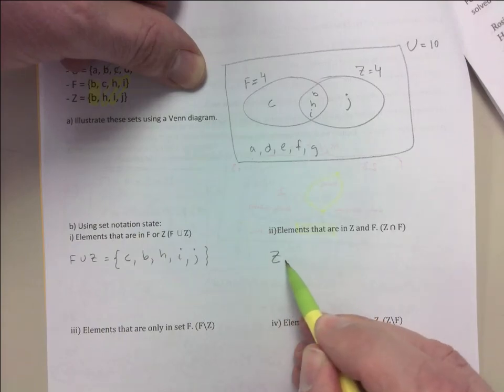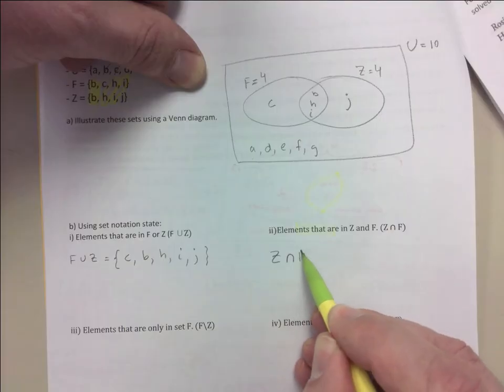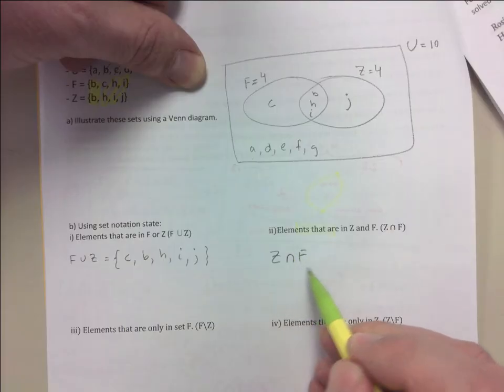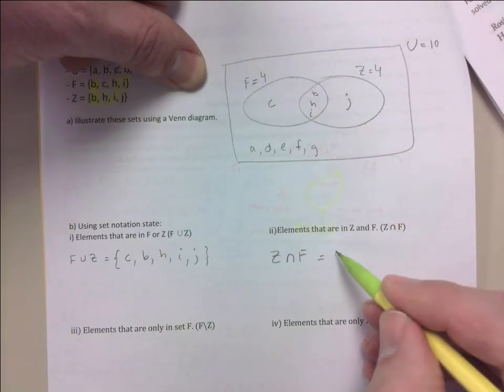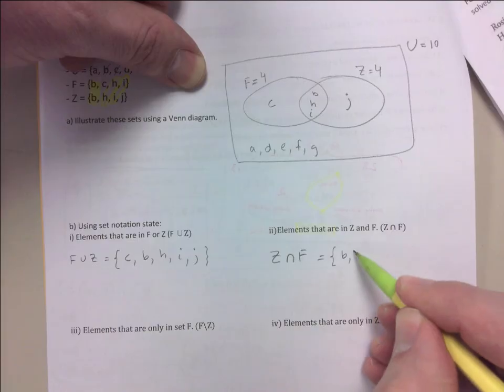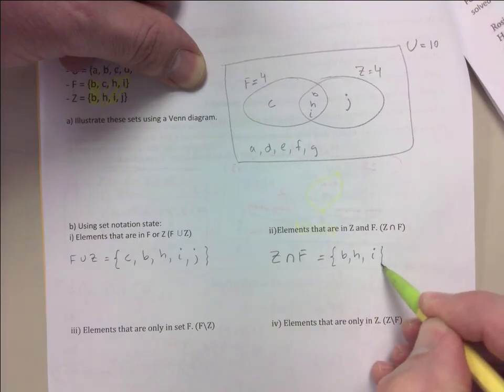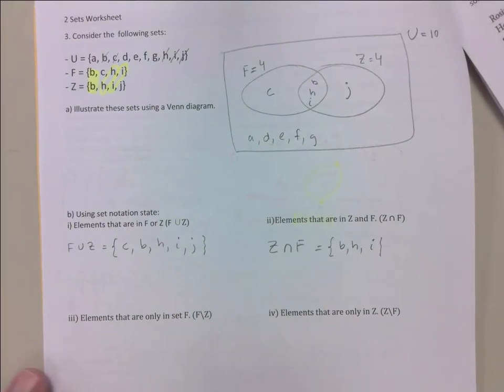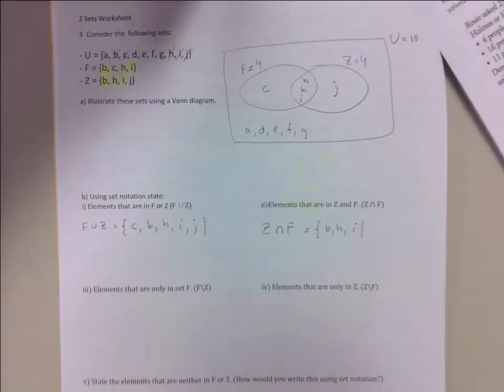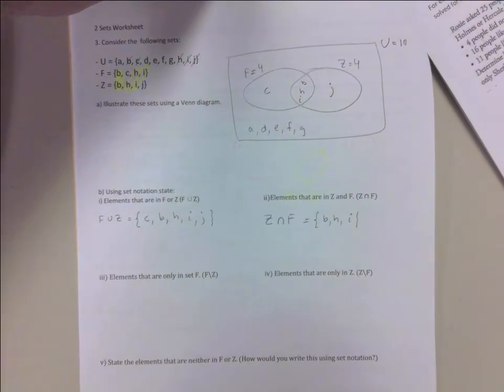Then there's Z and F. So this is like the intersection. There's only 3 elements that fit this category. B, H, I. That's it. I'm going to zoom out because I would like my Venn diagram to stay in the background there.